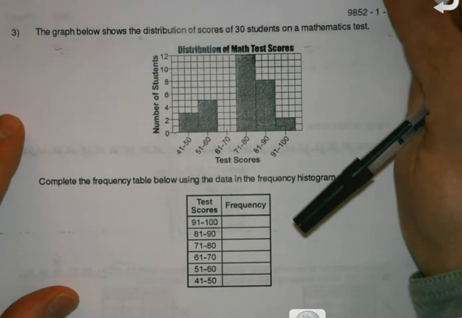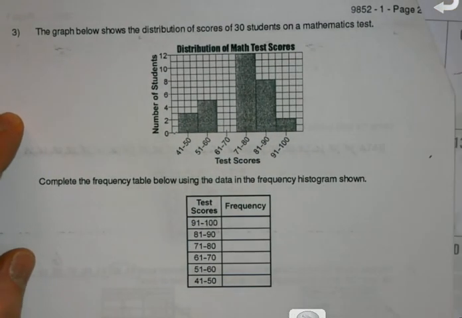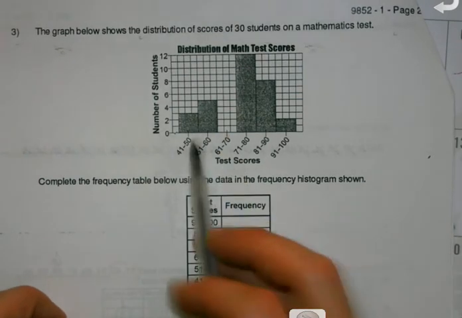All right. Our graph here shows the distribution of scores of students, 30 students on a math test. So we had a gap here, and then we've got some scores in the places. Complete the frequency table using the data in the frequency histogram shown.